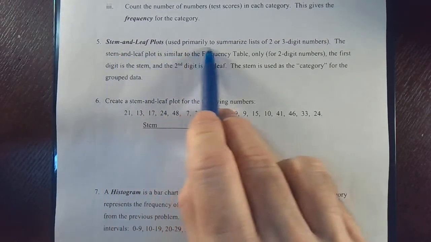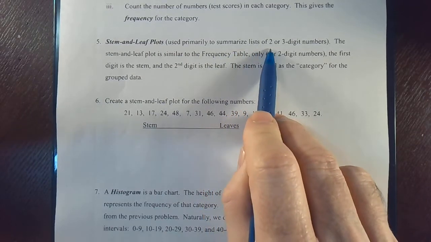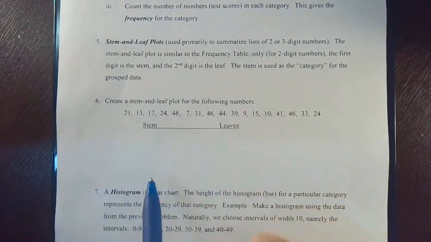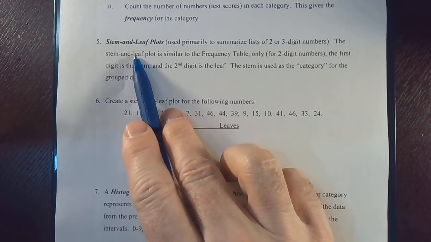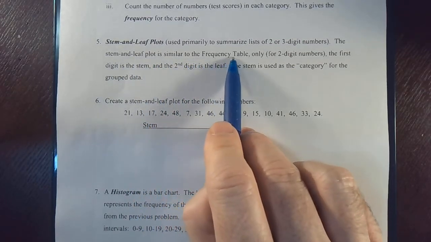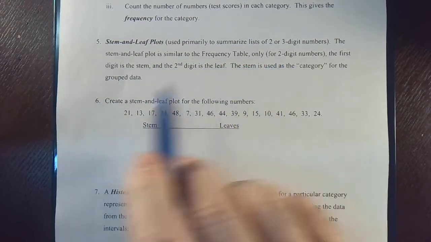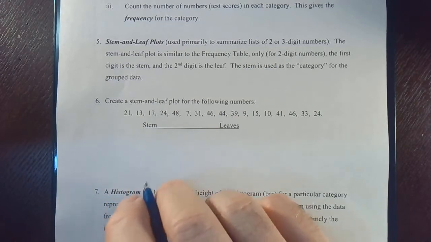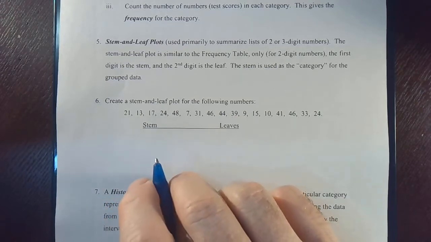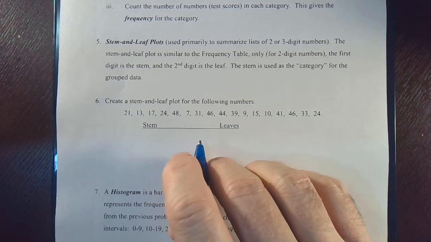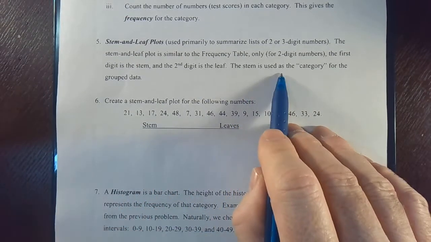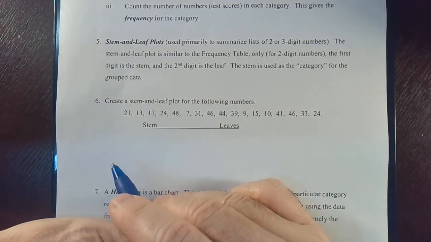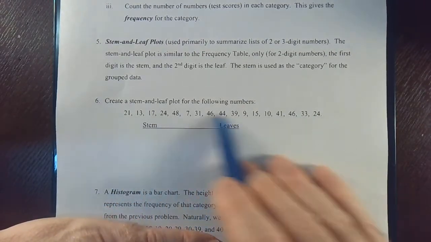Stem and leaf plots are primarily used to summarize lists of numbers that have 2 or 3 digits. The stem and leaf plot is similar to a frequency table, only for 2-digit numbers. The first digit is the stem, and the second digit is the leaf. The stem is used as the category for the grouped data, and you'll see what we mean right here.